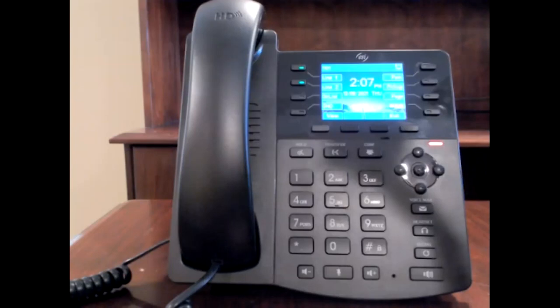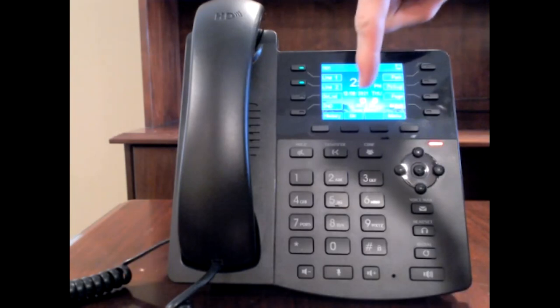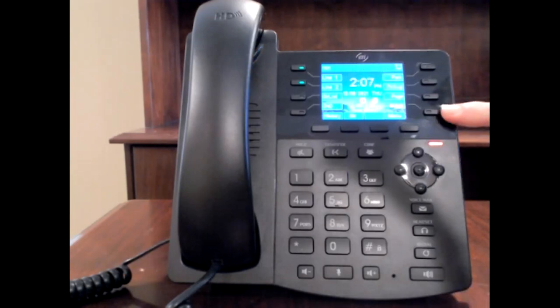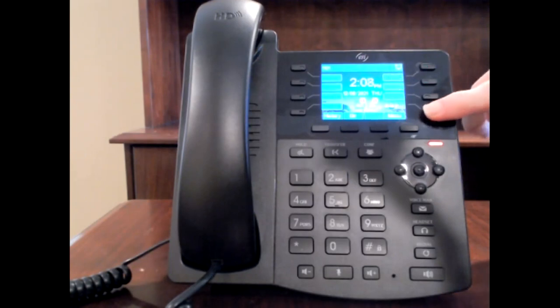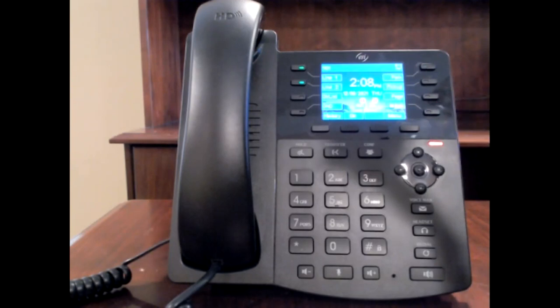So on the phone itself, let's just do a little demo. As I mentioned, this bottom right button, I'm going to push exit because I'm getting some notifications for voicemail and missed call. So on my bottom right button, it's a page jump or shift key. So I'm going to use that to go to available buttons that I have to program. So I can do that 4 different times, 4 different screens.